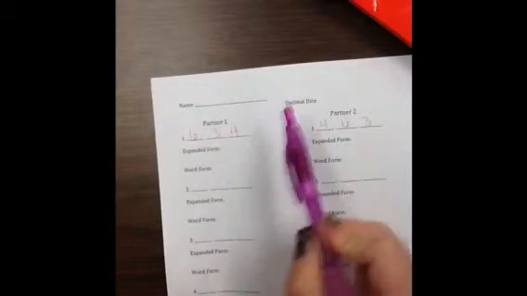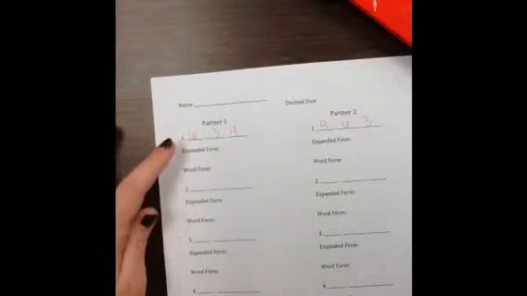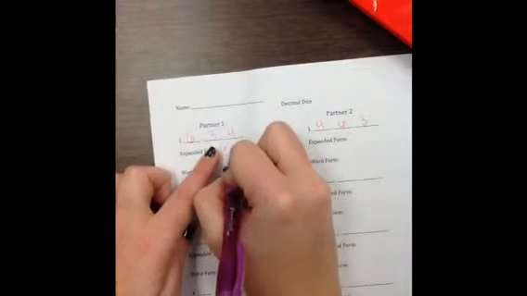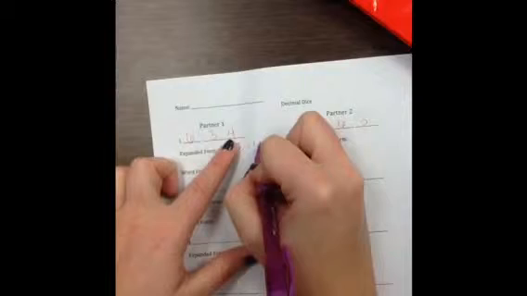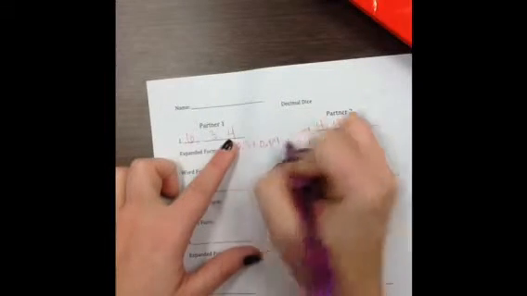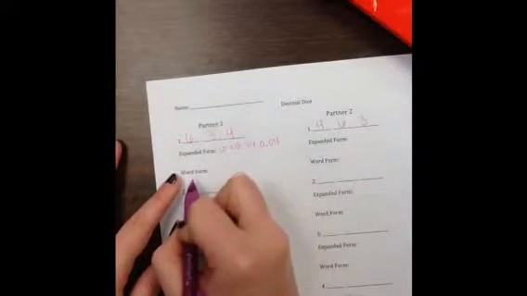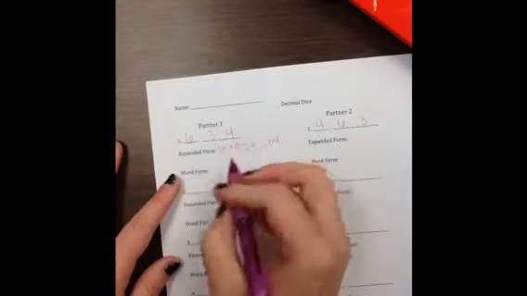Using each of these numbers, you need to write it in expanded form and word form. Starting with my number, 6 and 34 hundredths, I know that I have 6 ones plus 3 tenths plus 4 hundredths. Be careful that your 4 is in the hundredths place and not the tenths place. Then when I read that number, or in word form, it would be 6 and 34 hundredths.